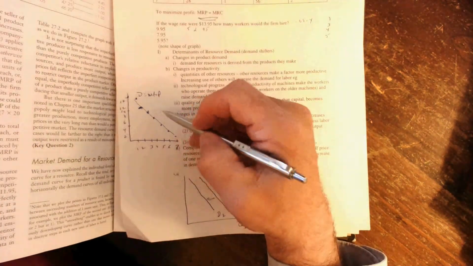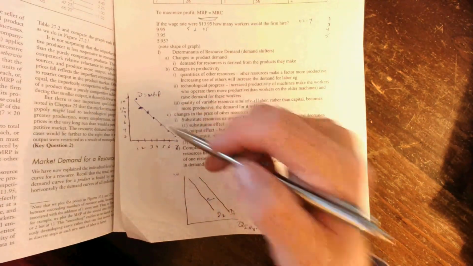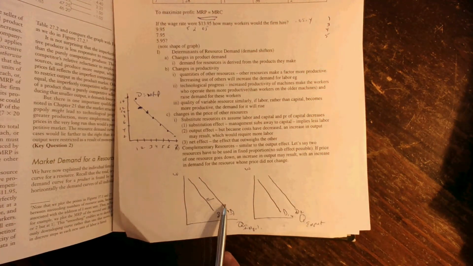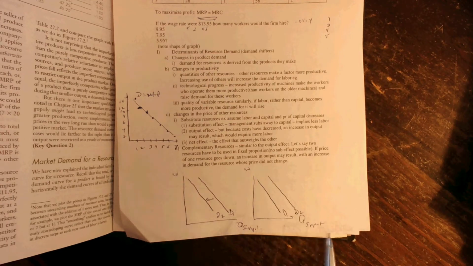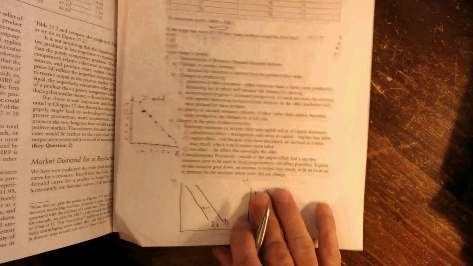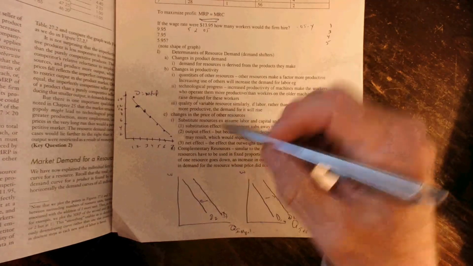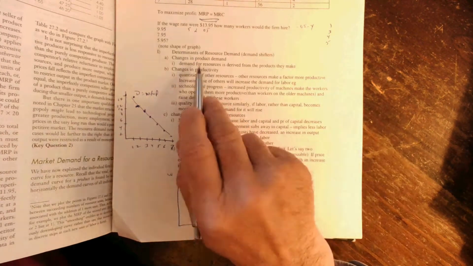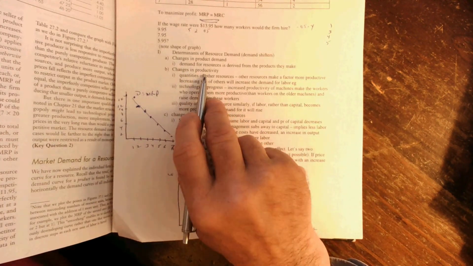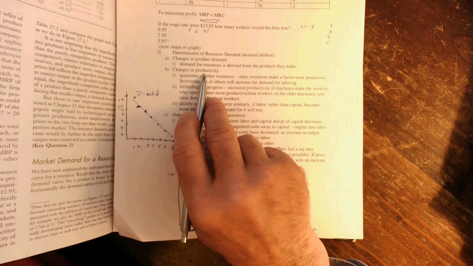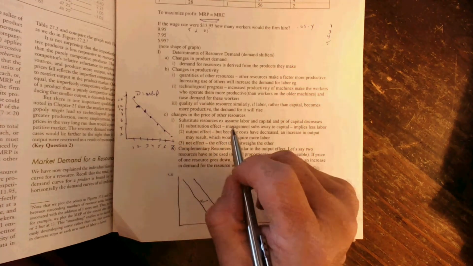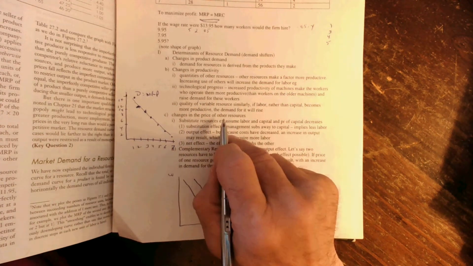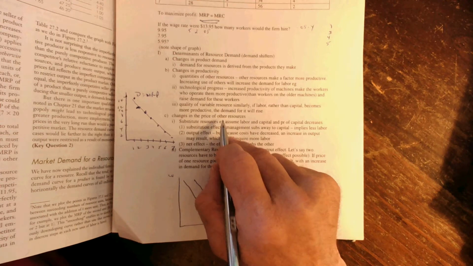When wage rates change, you move up and down the demand curve. But there are times when the demand for a resource will shift, either decreasing, moving to the left, or increasing, moving to the right. These shifts in demand occur because of changes in product demand, changes in productivity of resources, and changes in the price of other resources.